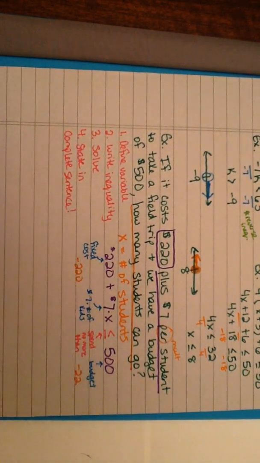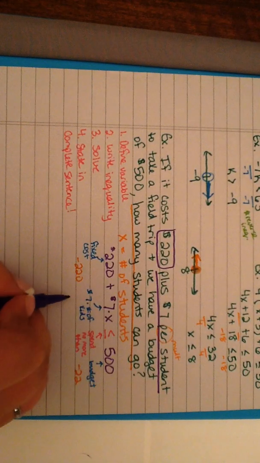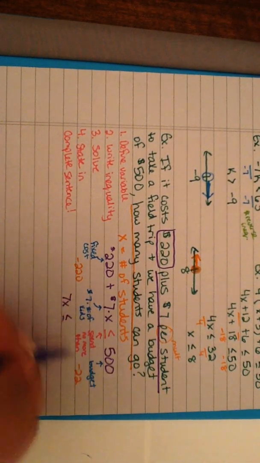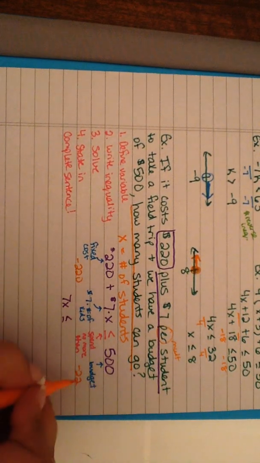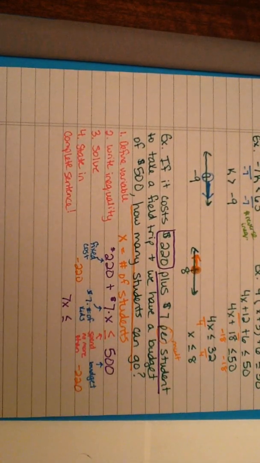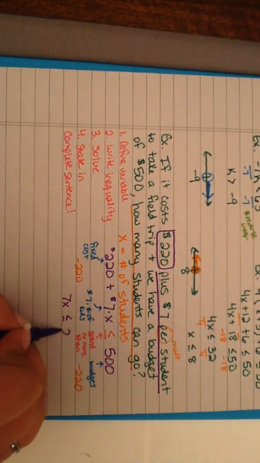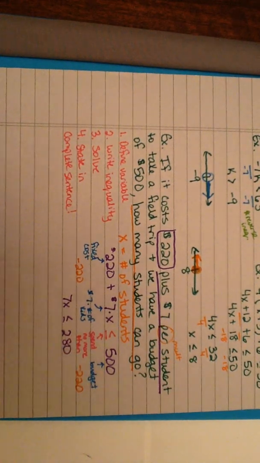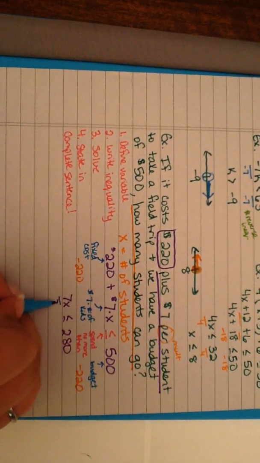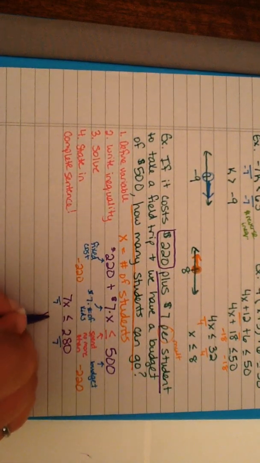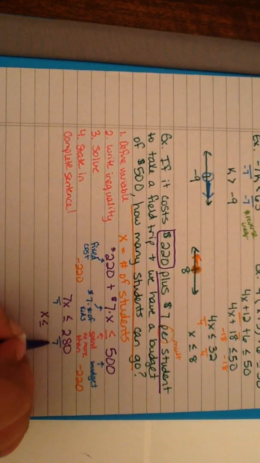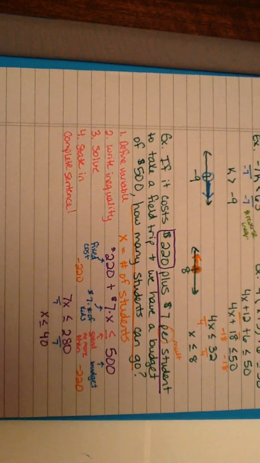So that will cancel. And then I will have 7x is less than or equal to 500 minus 220. That's going to be 280. And then we will divide by 7. So x is less than or equal to 280 divided by 7, which is 40.